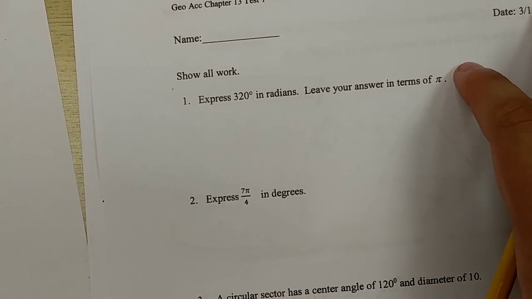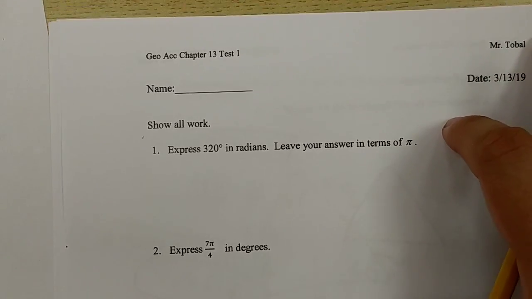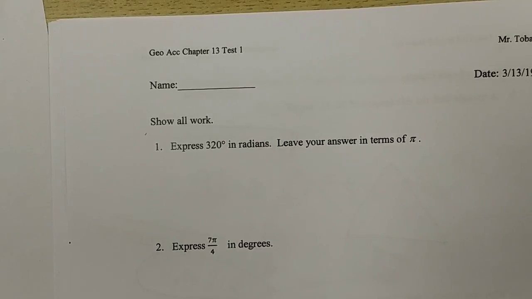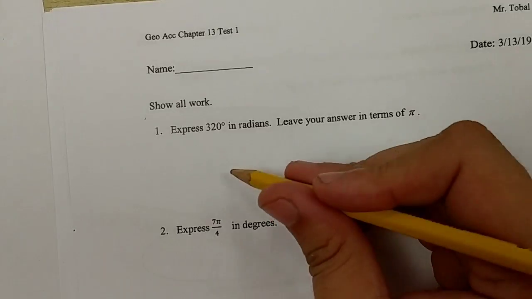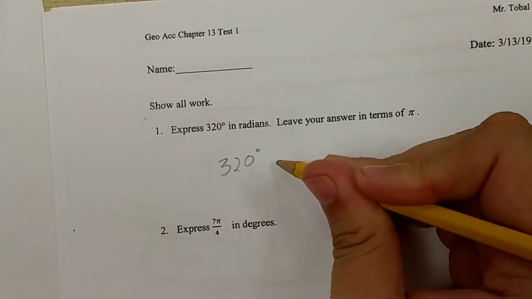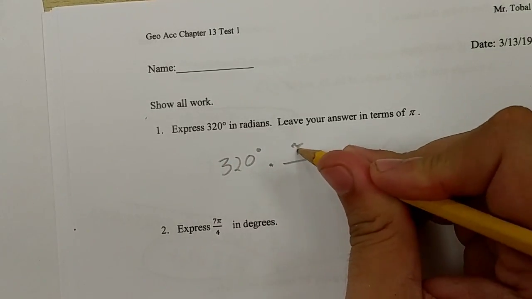All right, express your work in radians. We're in chapter 13, yay. So express your degrees in radians. To do your radians, you want to leave it in terms of pi. It's 320 degrees times pi over 180.